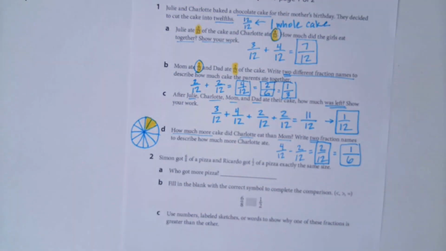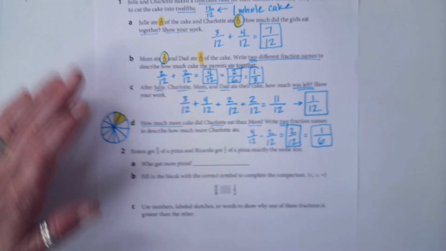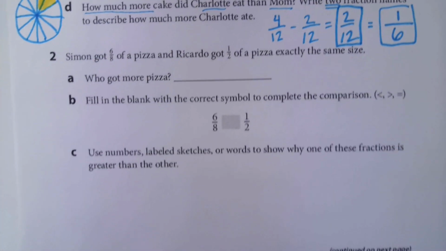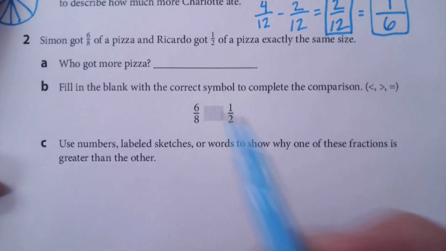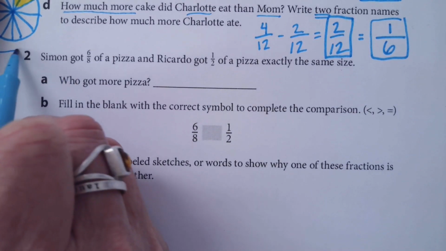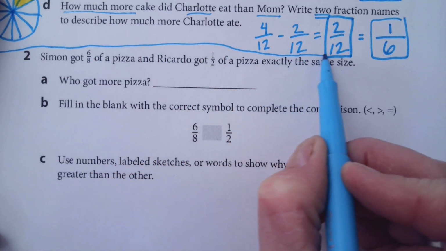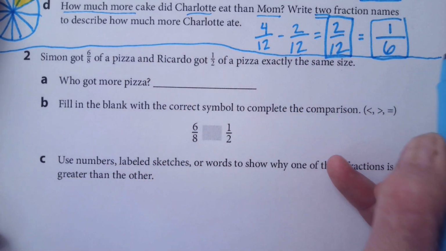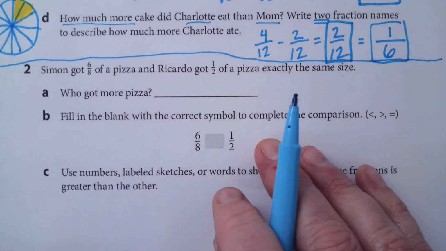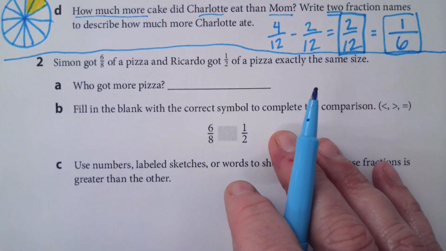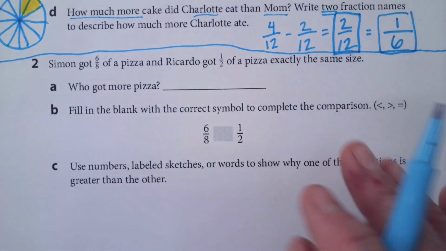Okay, back to our egg carton model. Okay, we are done with the cake. Thank goodness. Okay, on to the pizza. I'm going to just draw a little line here so my brain knows I'm switching from cakes to pizzas. Okay, Camila, grab your pencil. Did you get this one? Okay, so yes, Jenica, come up and help me.